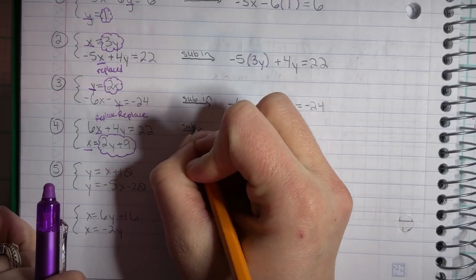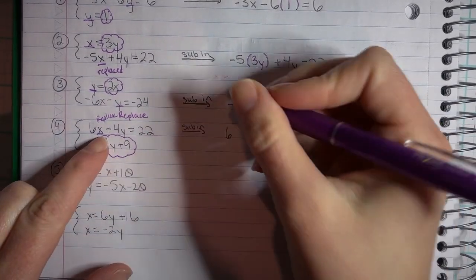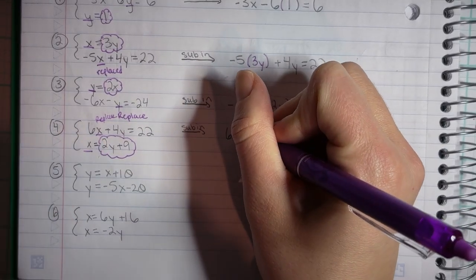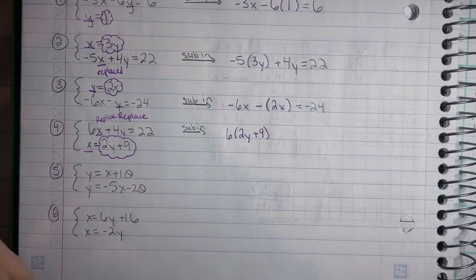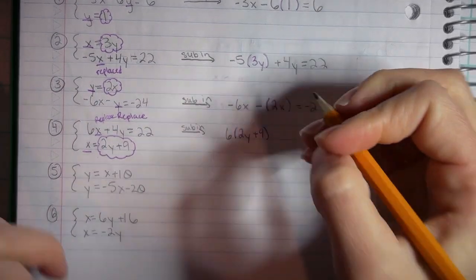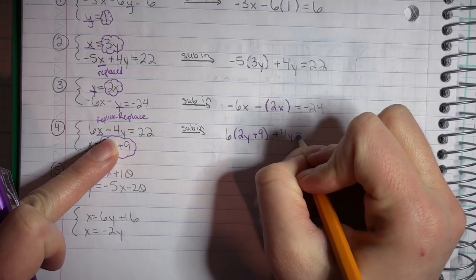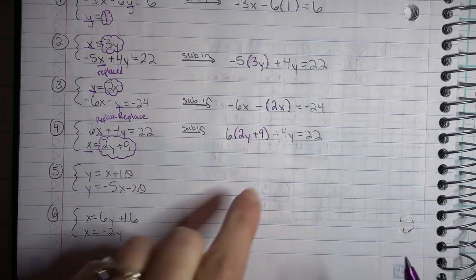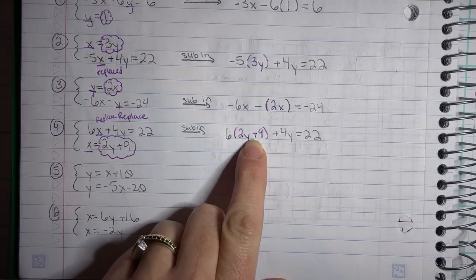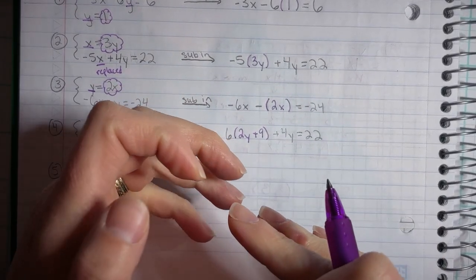Now remember, only the x is getting changed. So that 6 is still there. I'm going to replace the x. I'm going to sub in 2y plus 9. It's coming in. X got tired, so we're going to bring in 2y plus 9. And then we got plus 4y equals 22. That's my joke of the day. And there we go. We subbed in the x, right? We replaced it. And now we only have y's going on here, which is something we want for when we solve.